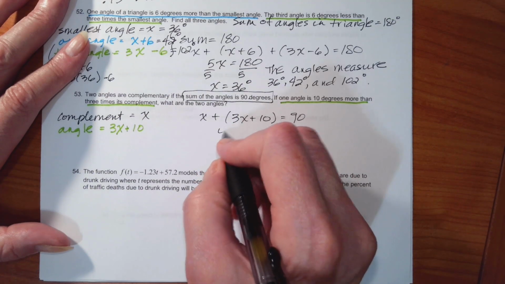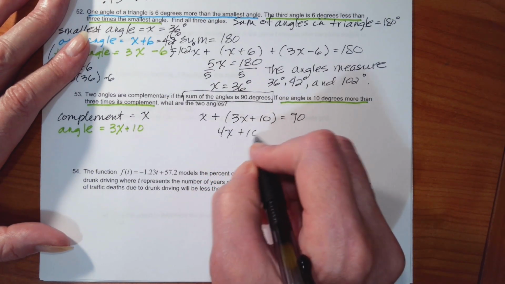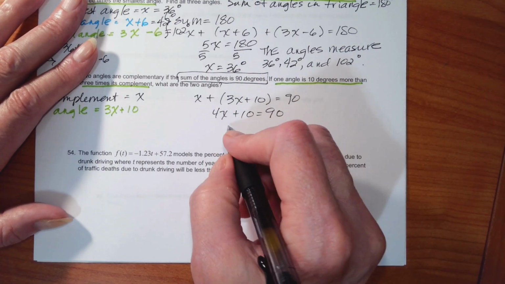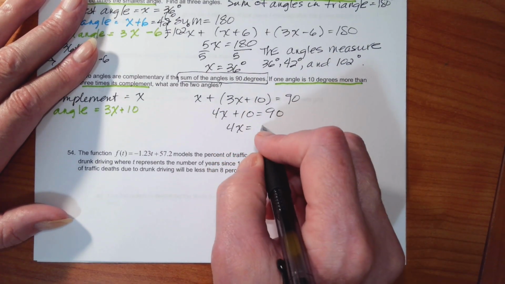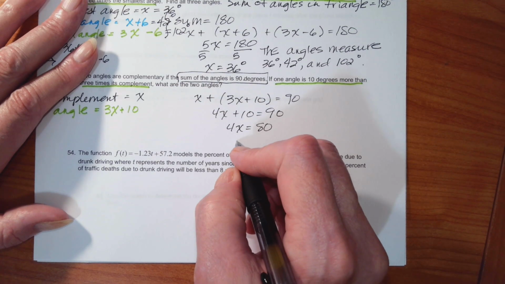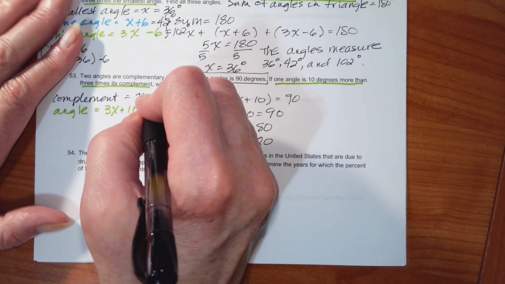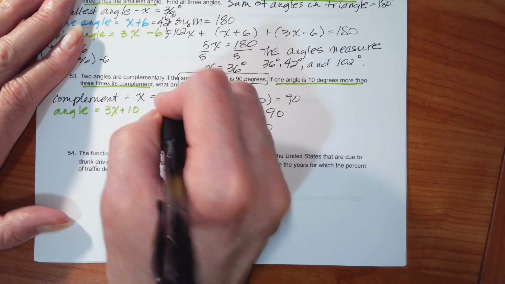So 3x plus x is 4x plus 10 is equal to 90. Subtract 10 from both sides, I get 4x is equal to 80. Divide by 4, and I get x is equal to 20. So x is 20 degrees.